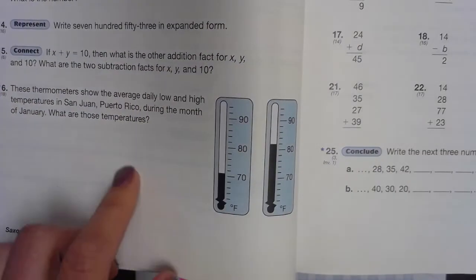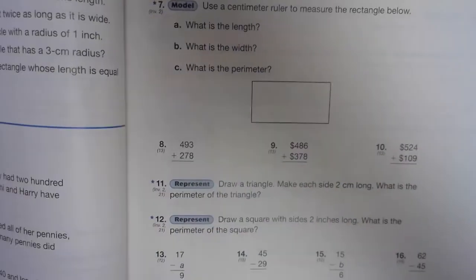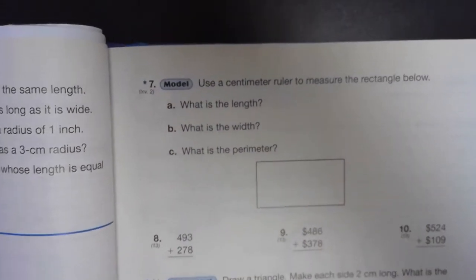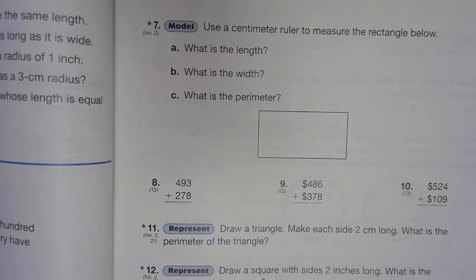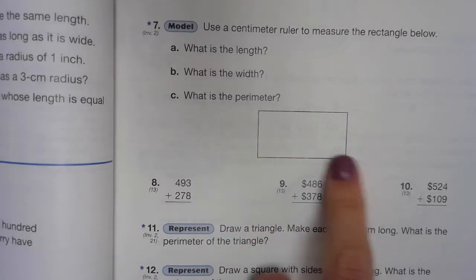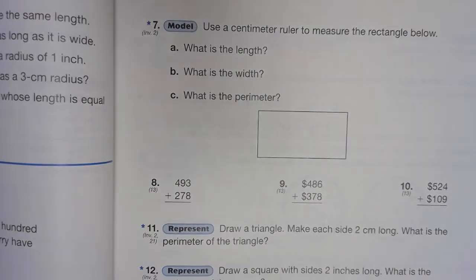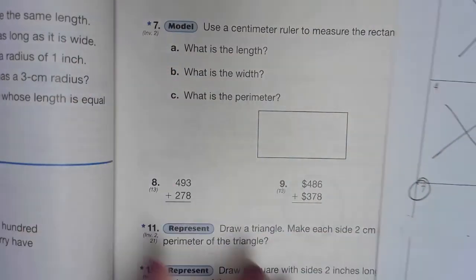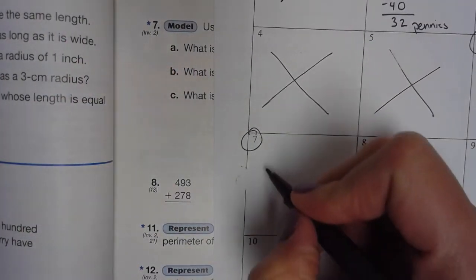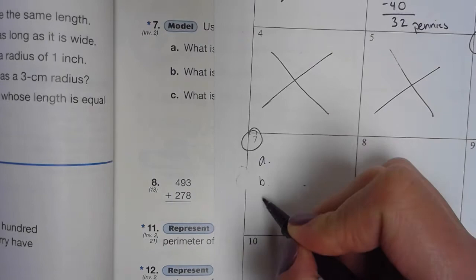Moving on to number 7. Number 7 says use a centimeter ruler to measure the rectangle below. What's the length? The length is the long side. What's the width? And then we're also going to talk about what the perimeter is. So we've got A, B, and C.